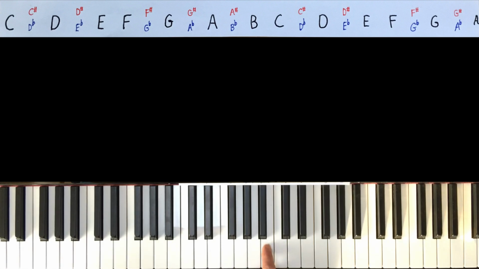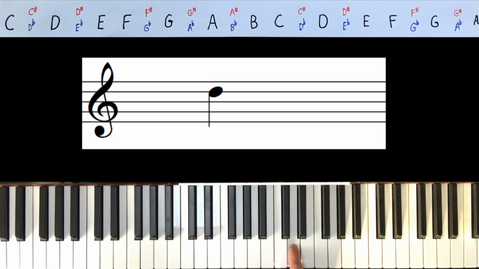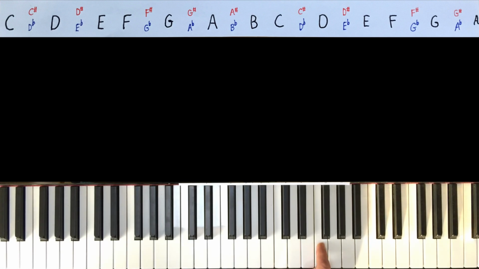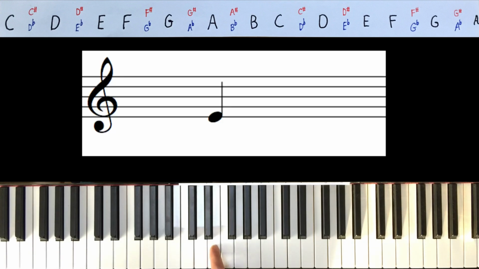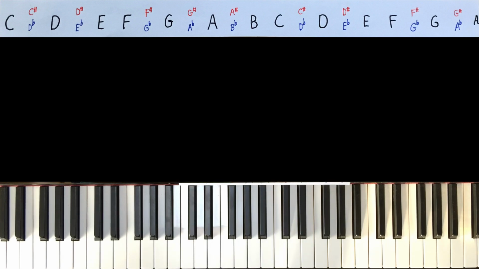B is on the middle line, D is on the next line, and then F sits on the top line. On the bottom line is E. The space below that is D. So you can see that all of the notes are now laid out.